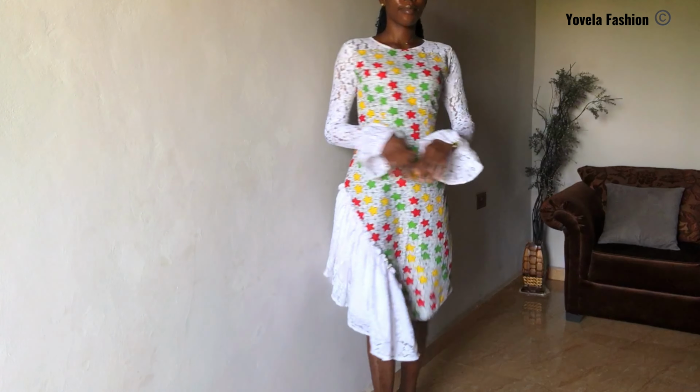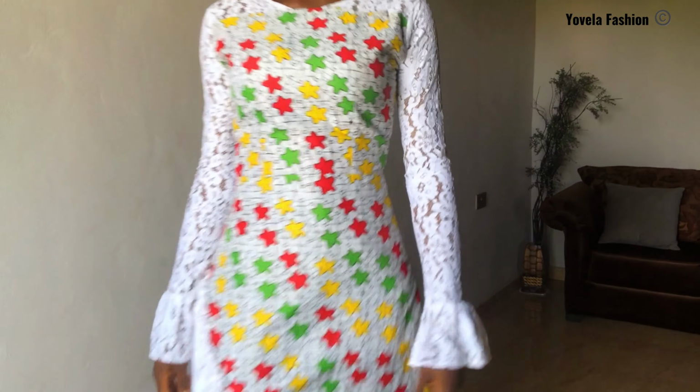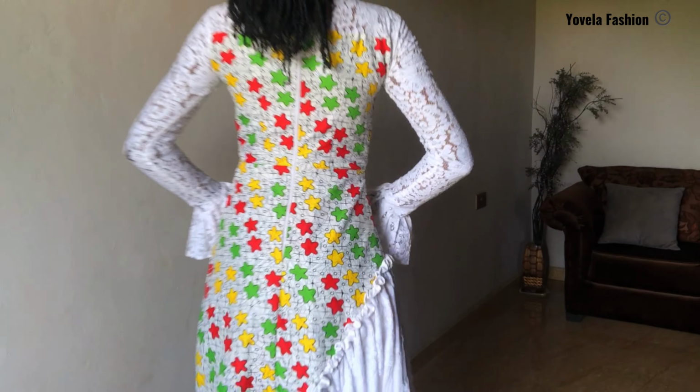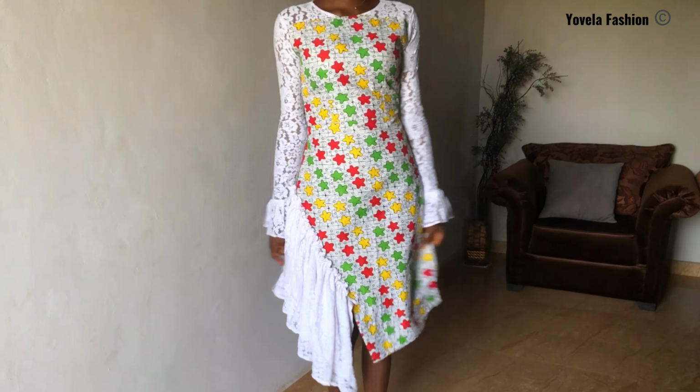In this video we'll be recreating this dress you are seeing displayed on your screen right now. I'll be showing you how to draft and cut all the pieces that we used in making this dress.